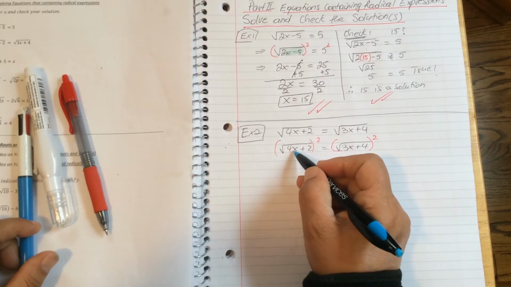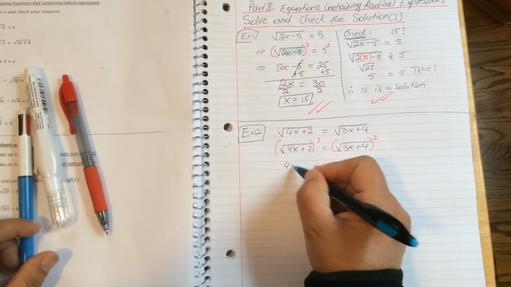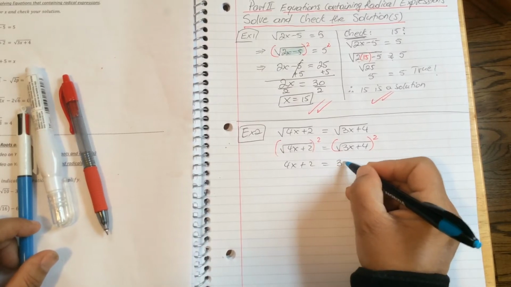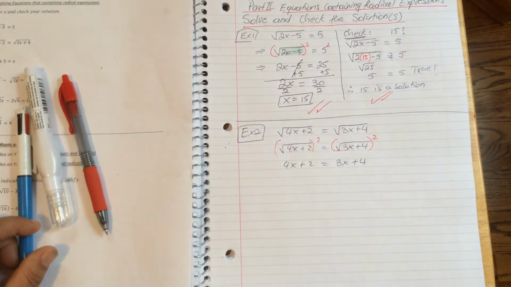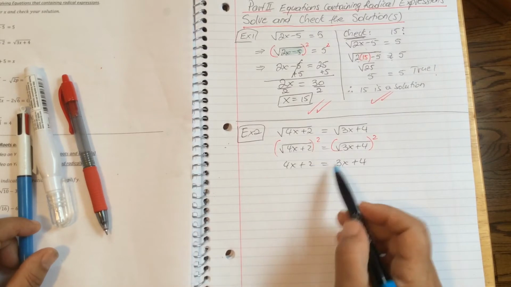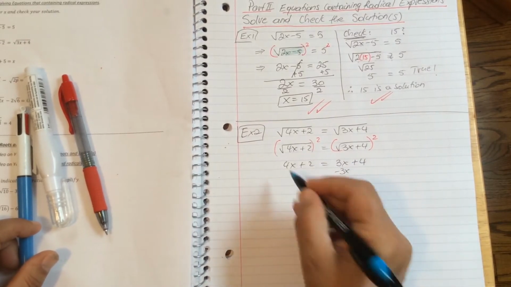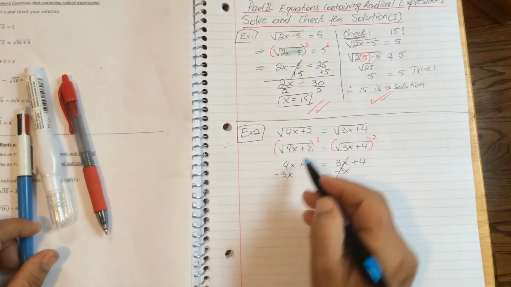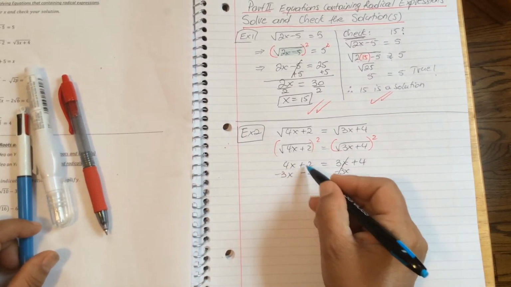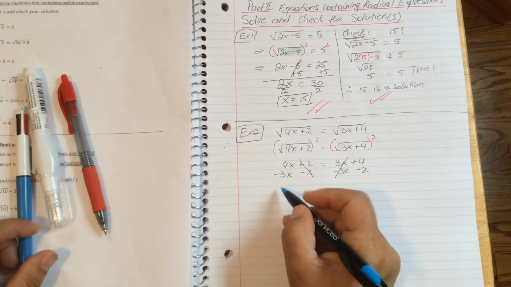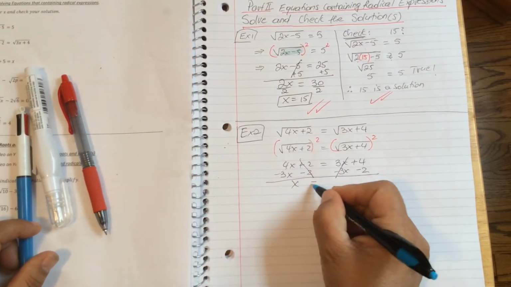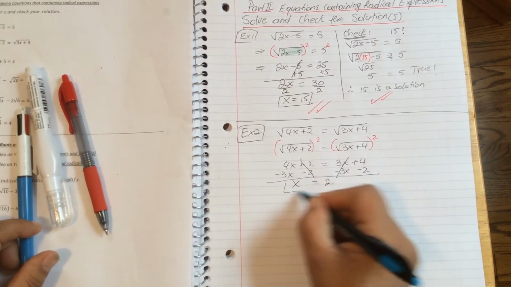So now 4x plus 2 on the left and 3x plus 4 to the right. And now since x appears at both sides, I will remove 3x from the right to keep x on the left, and also remove the 2 from the left. And what I have is 1x equals 2.